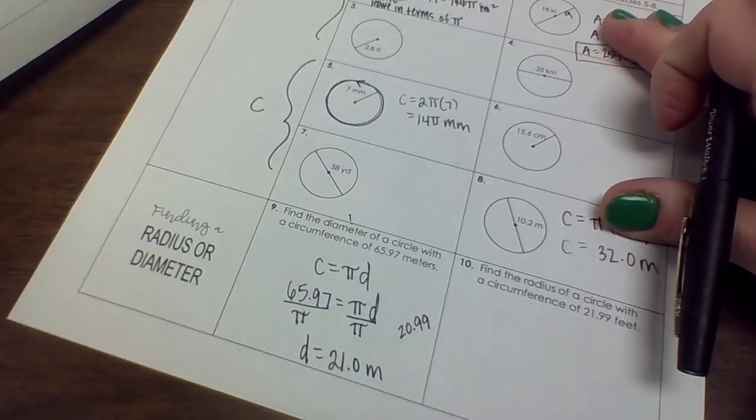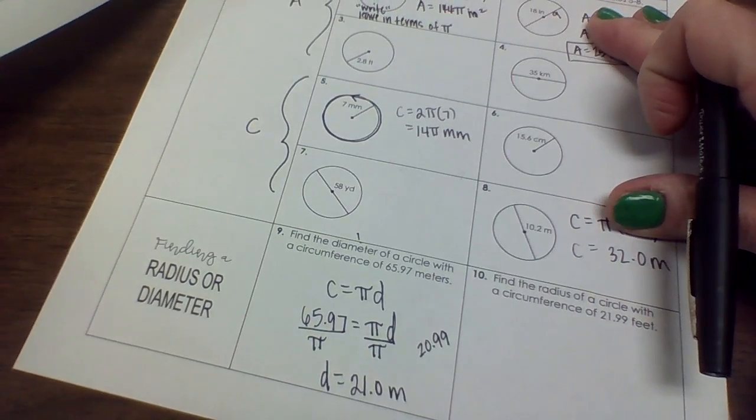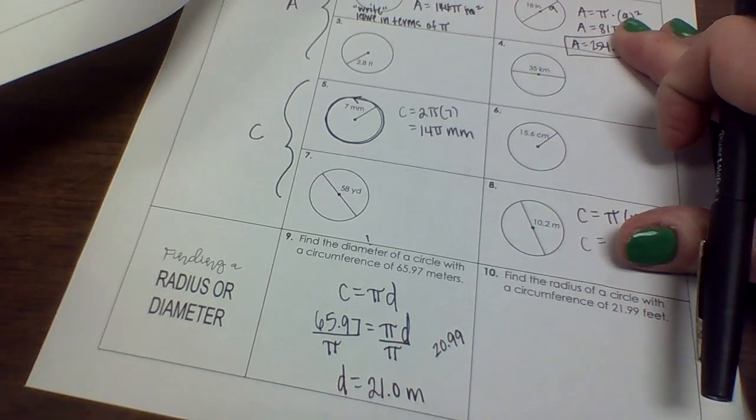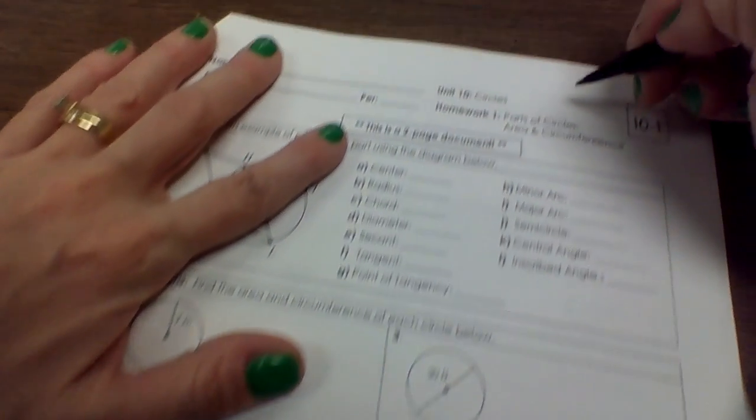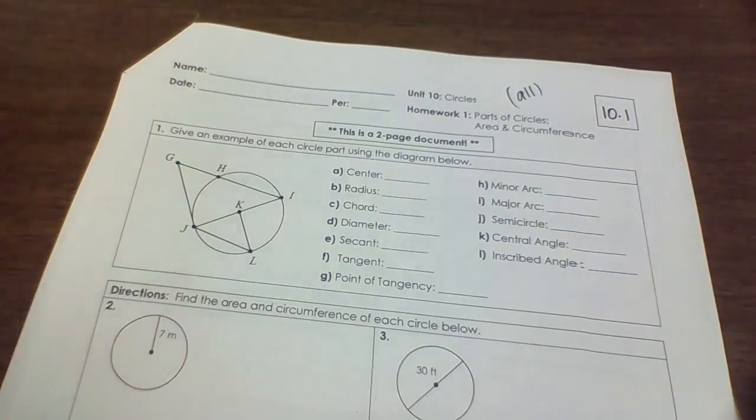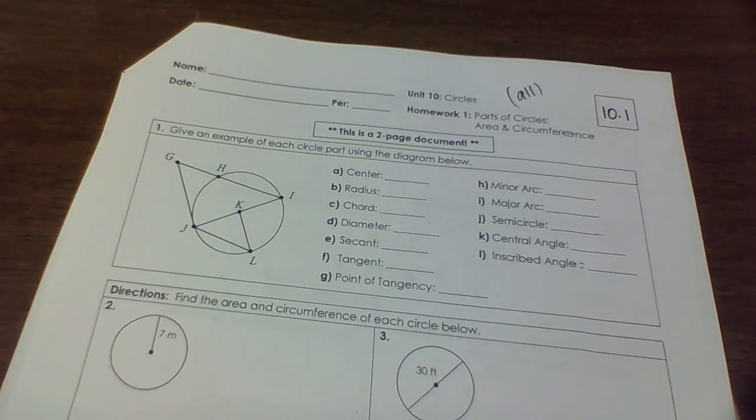Okay, so I want you guys to go ahead and try 10.1. Let's go ahead and do the entire thing. Okay, so we're going to do the entire thing, not odds or evens. We're going to do all. Okay, so 10.1, we're going to do all because there's some mixed questions in there. I don't want you to miss any. All right, good luck.